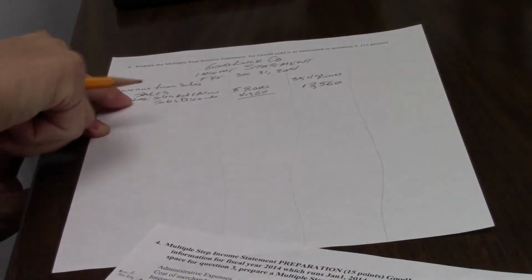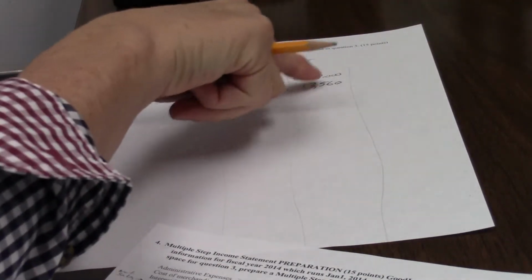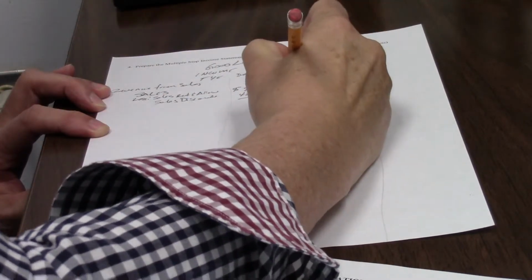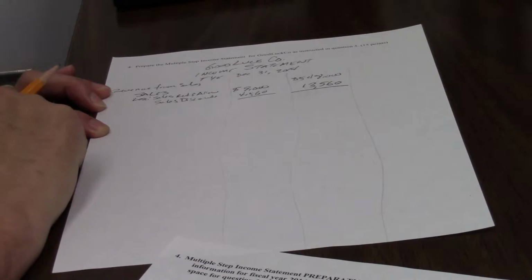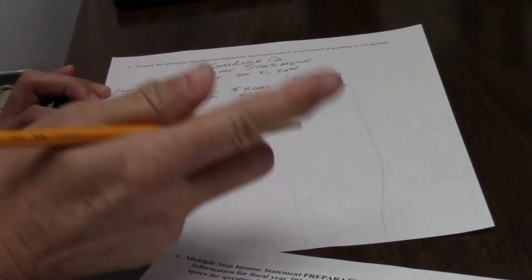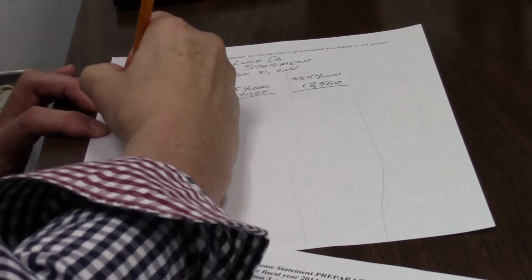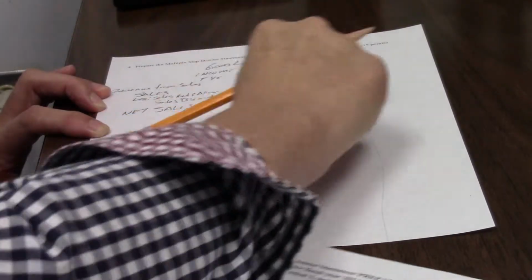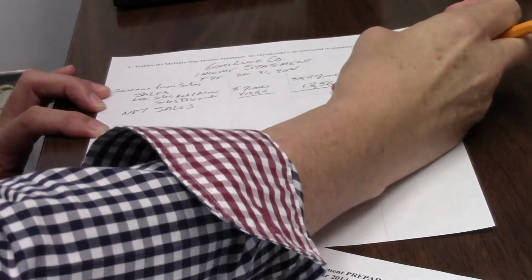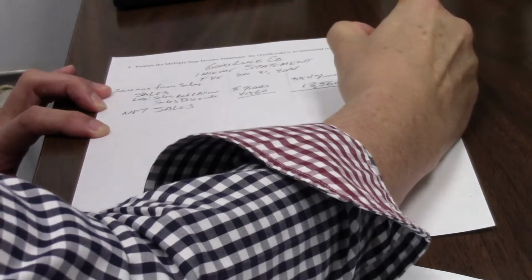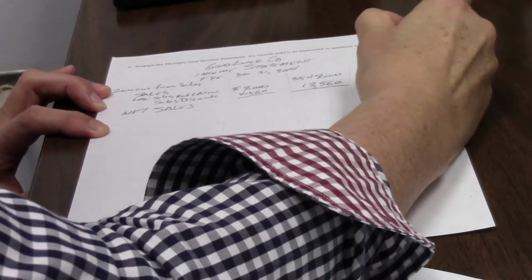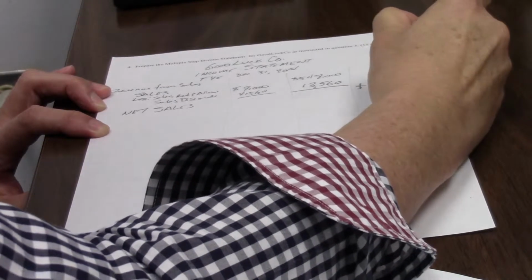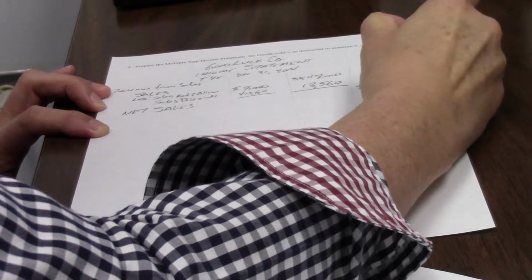So this is less, so I'm going to subtract those. Here's my sales minus my returns, allowances, and discounts, and that is what gives me my net sales, right? So 548,000 minus 13,560 is equal to 534,440.